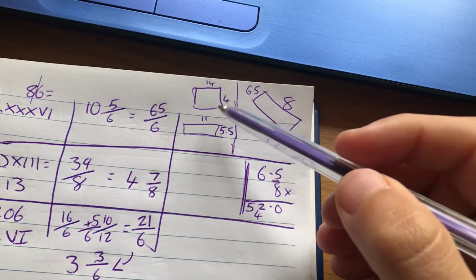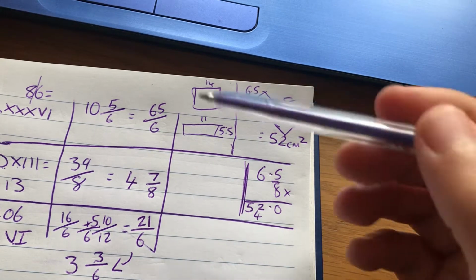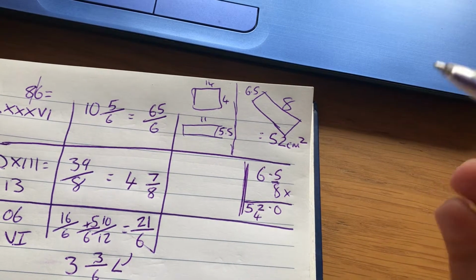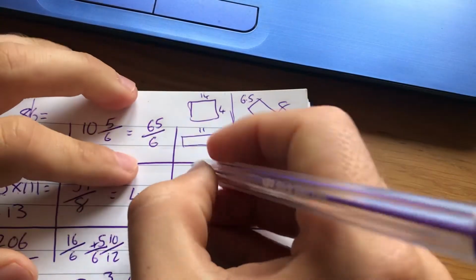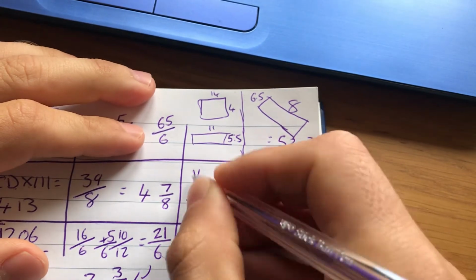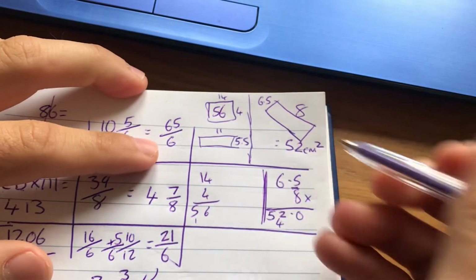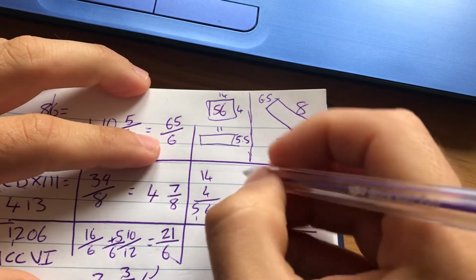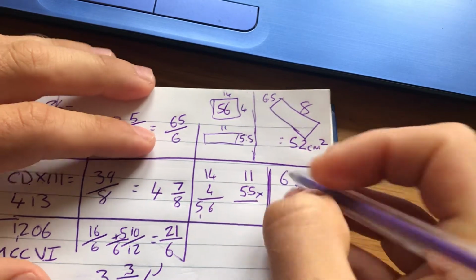And then this one here, what is the total area of these two shapes? Now, you will need the total sometimes. It might be that you've got a whole furniture set, and you need to know how much area they take up in total. So, we need to do both of these. So 14 times 4, so 4 and 4 is 16, 1 and 4 is 4, that one is 5, so that one's 56.